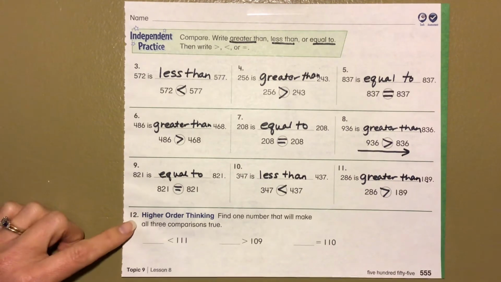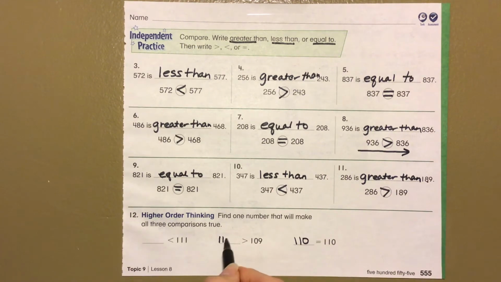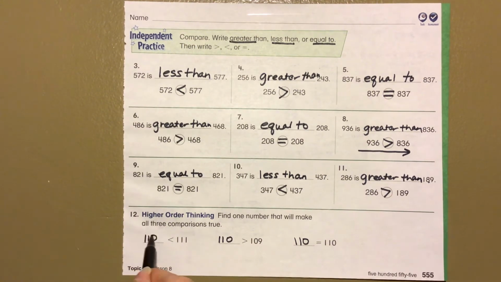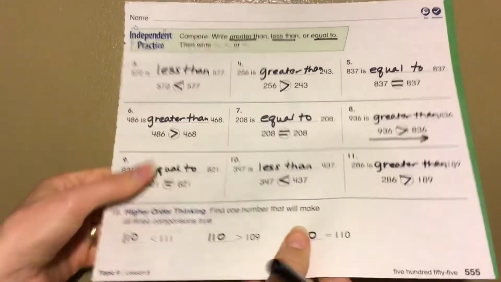All right, our higher order thinking. Find one number that will make all three comparisons true. Has to be the same number. Well, I'm going to start here. Equal to has to be the same. So 110, 110, 110, which will make all of our comparisons true.